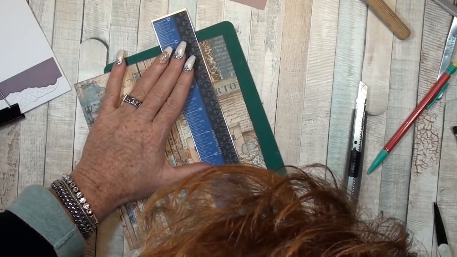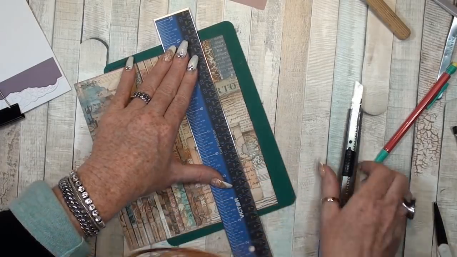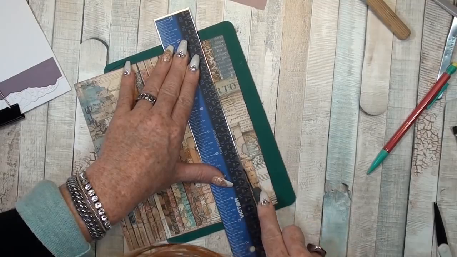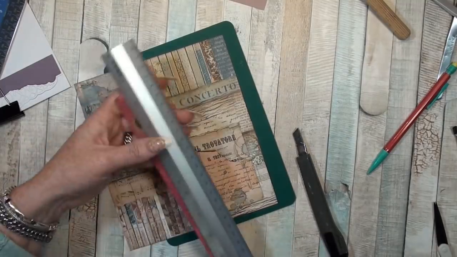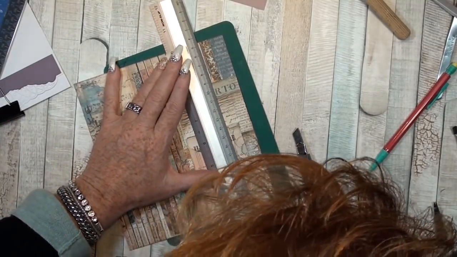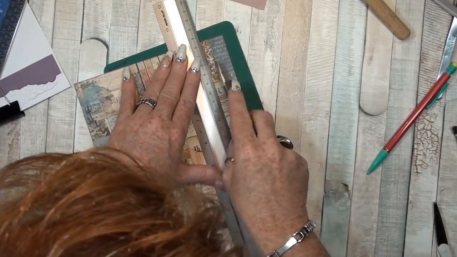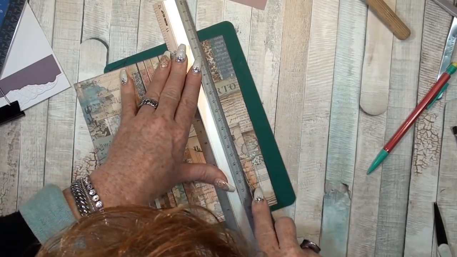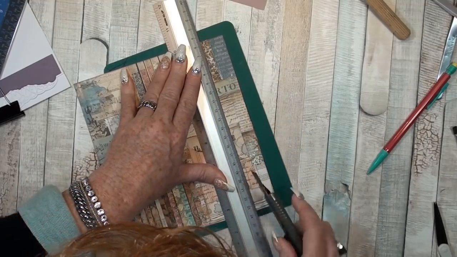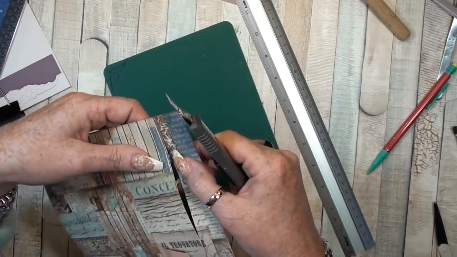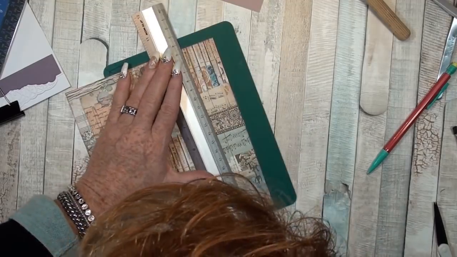Trying it again. I'm just trying. I have so many rulers. Oh my gosh, here I can see the line way better. Okay, yeah, that's enough. Let's go to the other side.